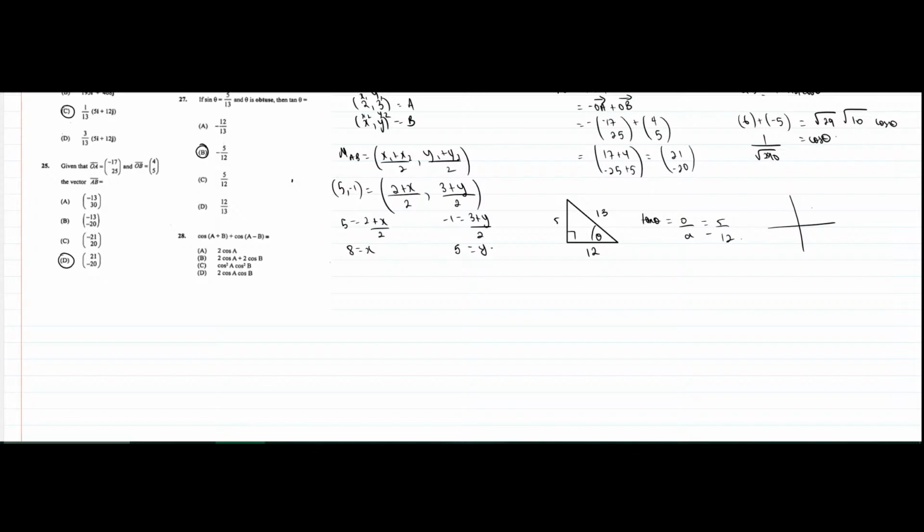Cos A plus B plus cos A minus B is equal to, alright, compound angle formula. That will be cos A cos B minus sine A sine B plus cos A cos B plus sine A sine B. U goes out with u. 2 cos A cos B. D.